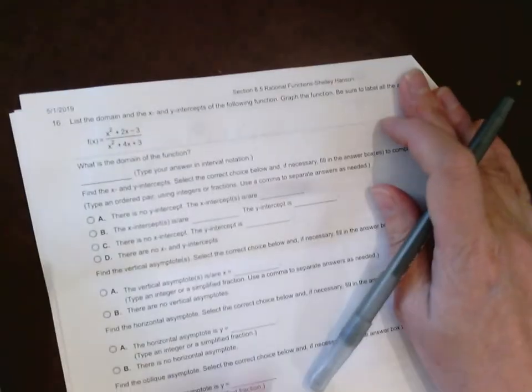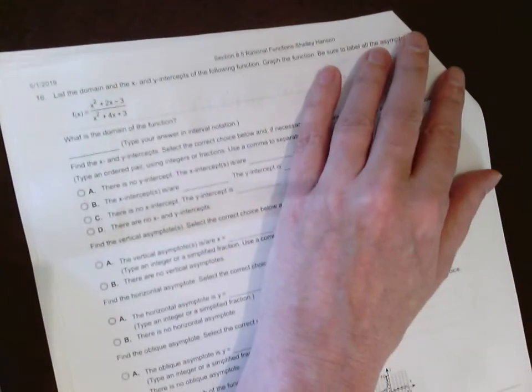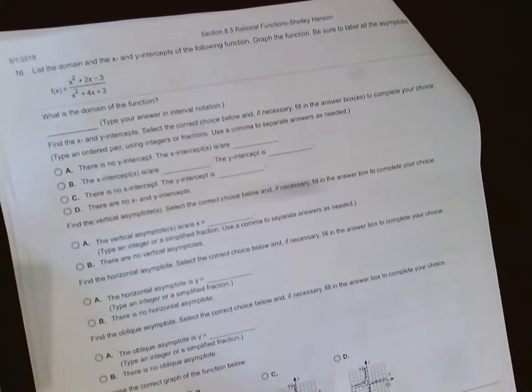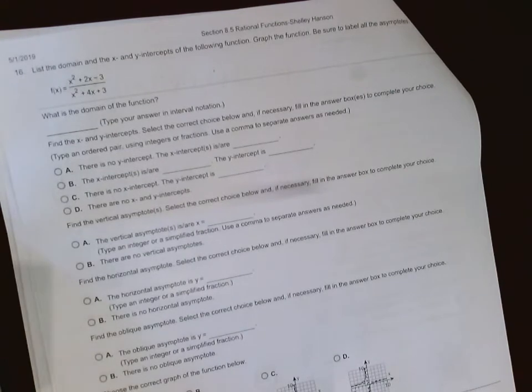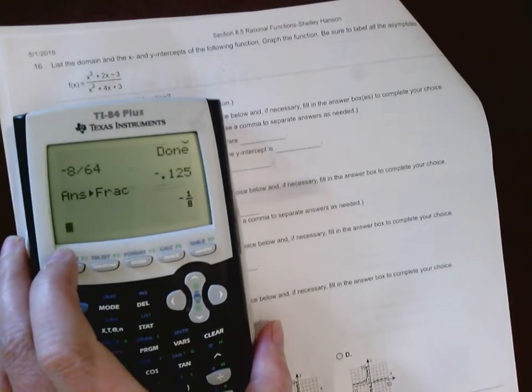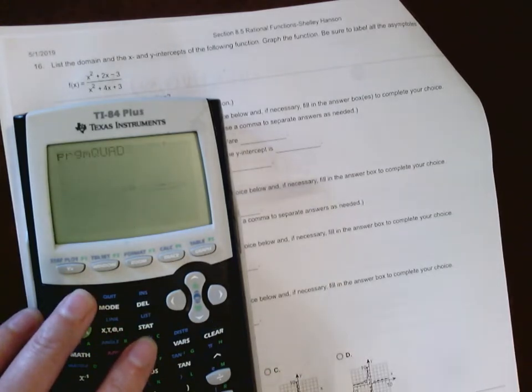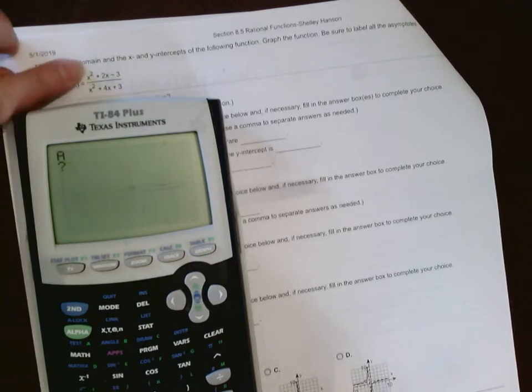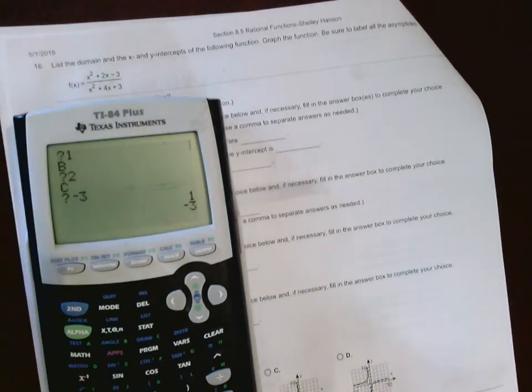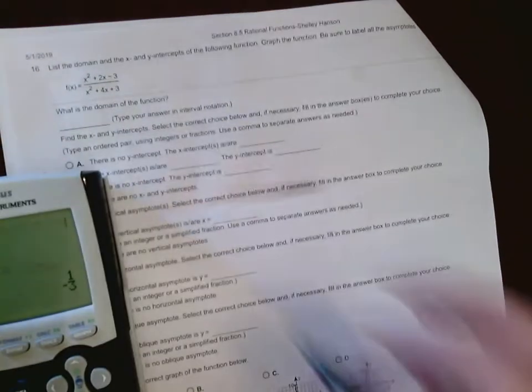Number 16. All right, same thing. If you'll notice the numerator and the denominator, it's going to ask me all the same things. So let's go ahead and find the zeros of the numerator and the denominator because that's going to help us answer a lot of the questions. Since they're both squared, they're both quad. So go to quad. Let's find the zeros of the numerator. A is 1, B is 2, and C is -3. So the zeros of the numerator are 1 and -3.